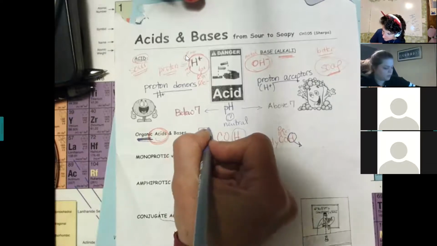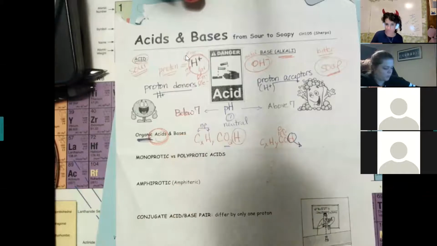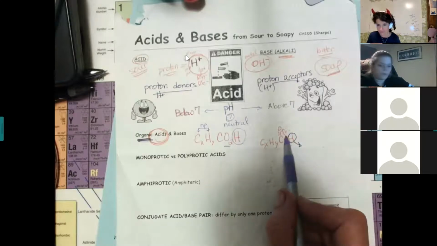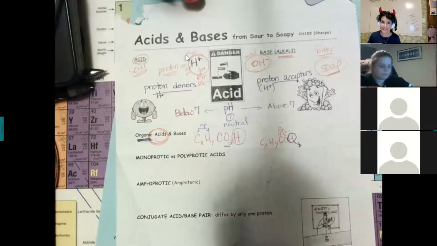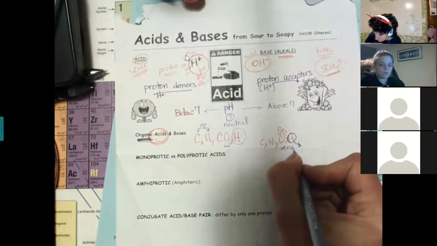Carbons attached to hydrogens, this is non-polar, so that's not going to be donated. It is that pulling of the electrons that allows it to be an acid. So this is a very, very polar bond.